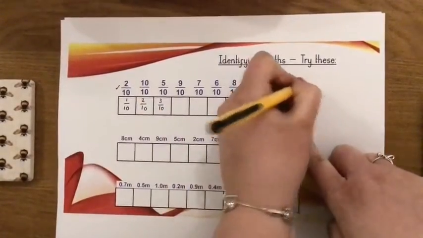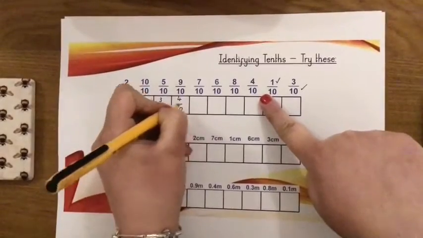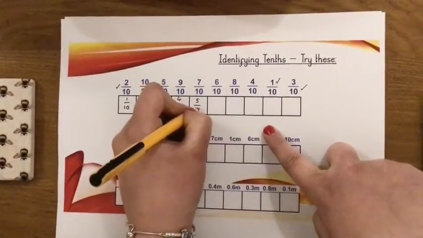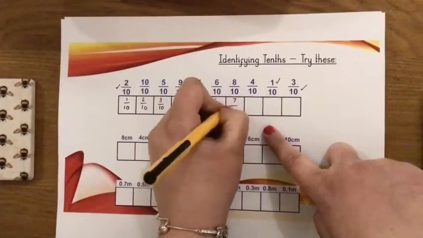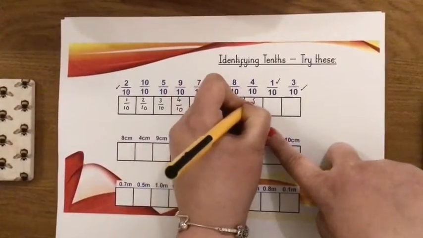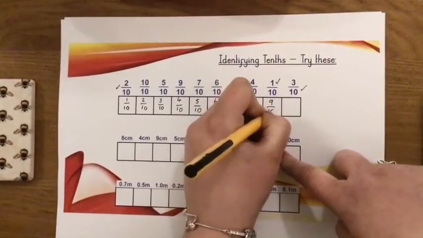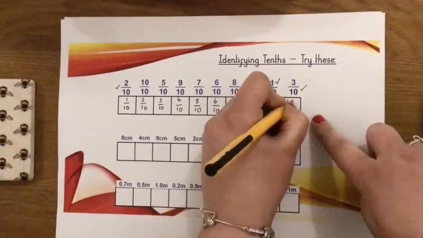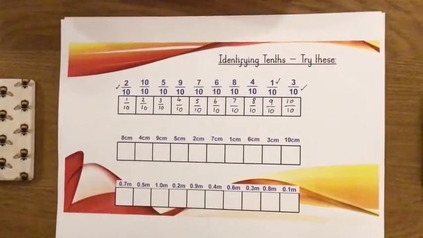You may have spotted the pattern here already. 4/10, 5/10, 6/10, 7/10, 8/10, 9/10, and 10/10, also known as 1 whole.